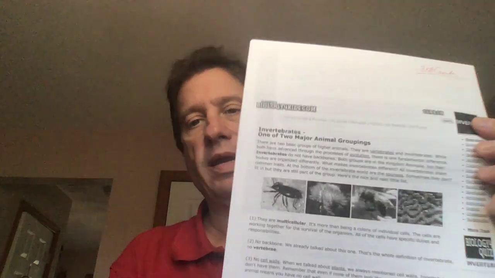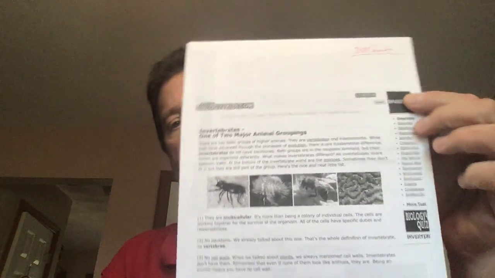And I did find today's website that we're supposed to summarize, and there were a lot of neat pictures of invertebrates on this page. So I'm going to read that to you, and remember, this is the page we will do our summary from.